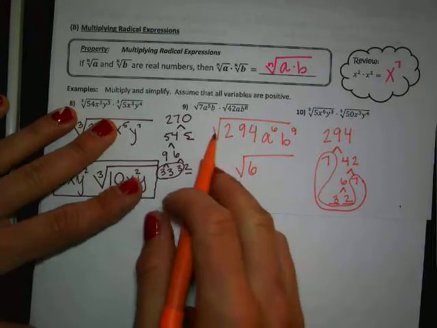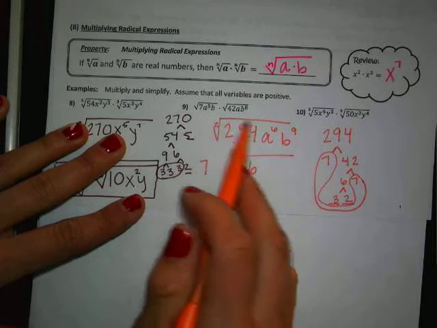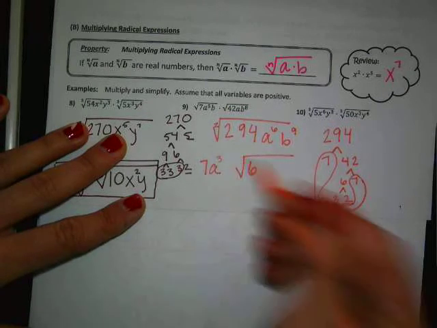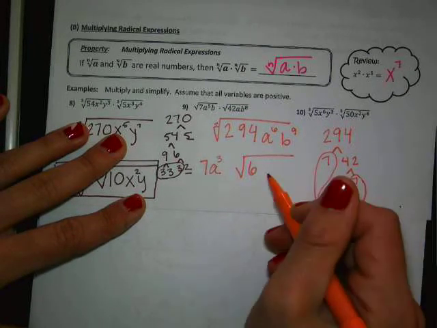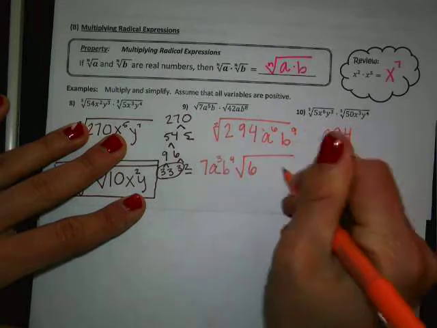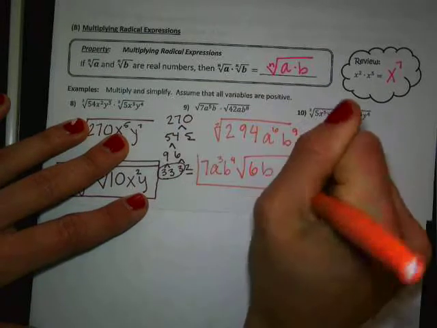Because this is a square root, it's an understood 2. How many times does 2 go into 6? 3. Do you have any leftovers? No, so nothing on the inside. How many times does 2 go into 9? 4 times, with what left over? 1.